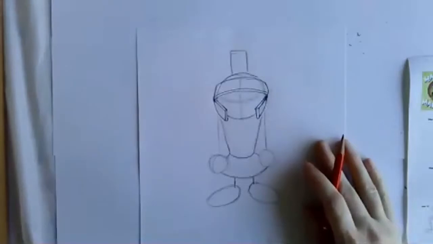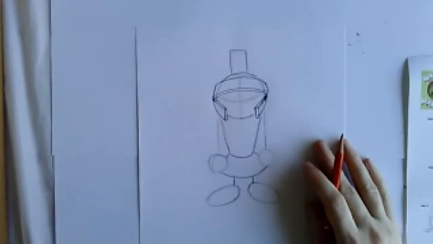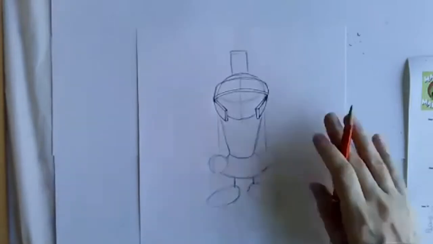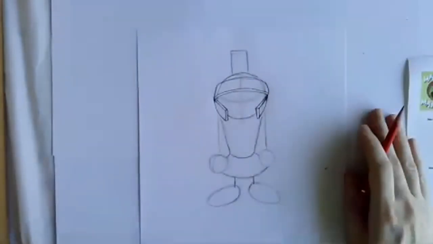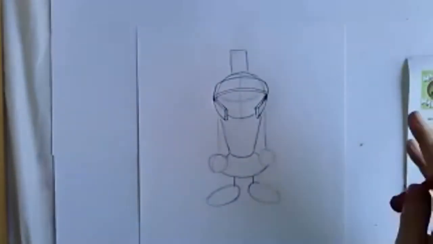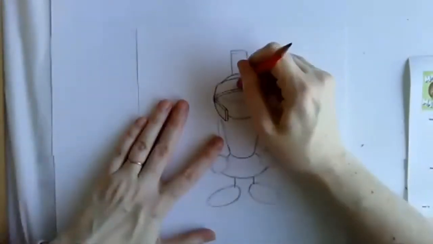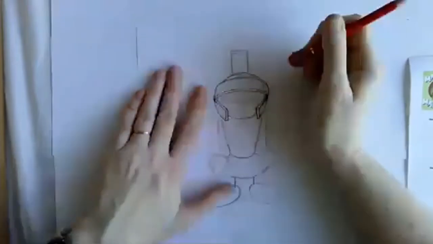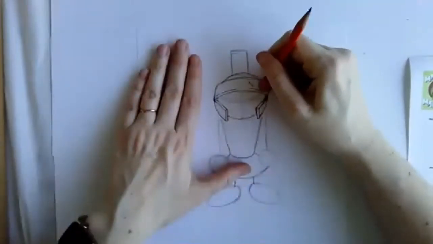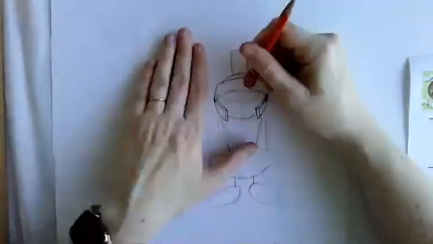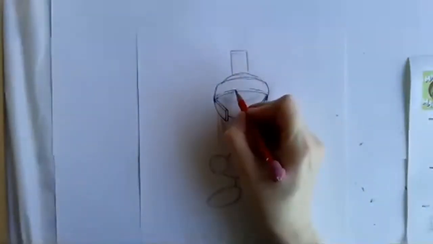Okay. So we're on to step number 10 now. And I can slow down a little bit. So I'm just going to go back and, while you guys are catching up, erase some of the little extra lines, like this contour line underneath. I don't need it anymore because it's underneath my helmet.